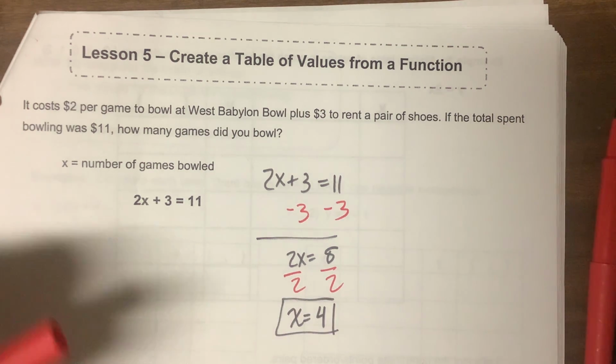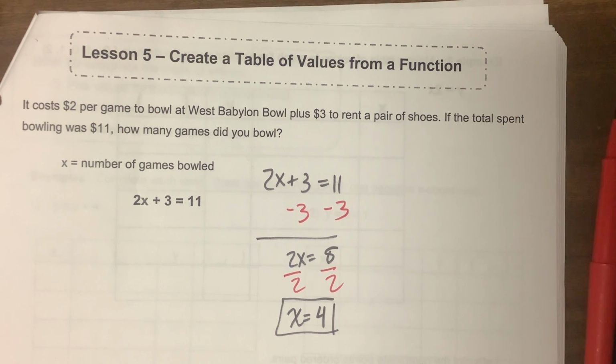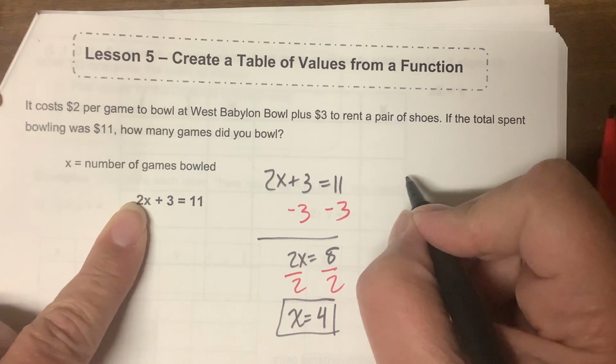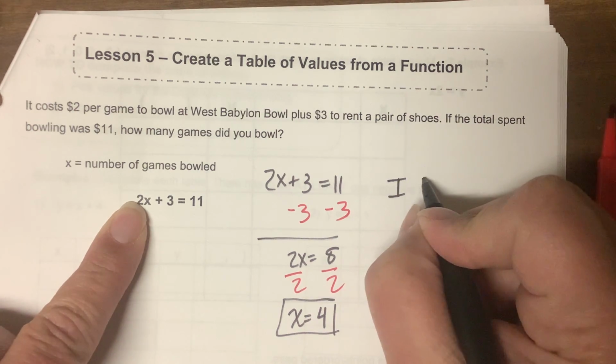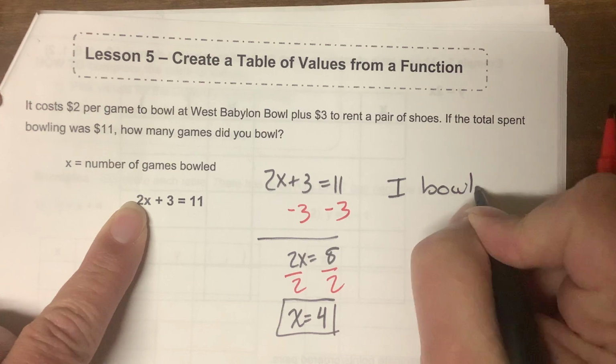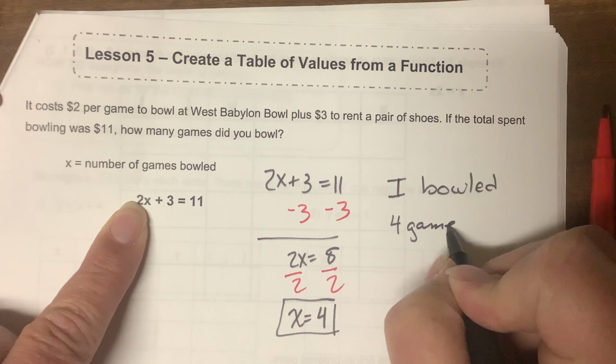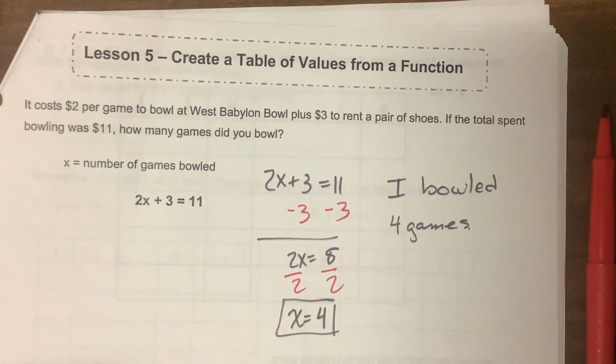Well, that's great. x is 4. But what does that mean? It means I have to go back and reread the problem so I know what I'm supposed to write down. How many games did you bowl? Would 4 be an answer for that? I bowled 4 games. Yes, because x is the number of games. So I'm going to write that down. I bowled 4 games. Make sure that you're putting a unit on your work.